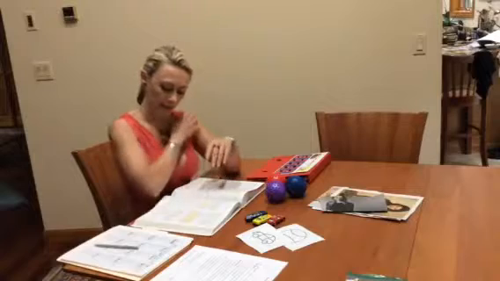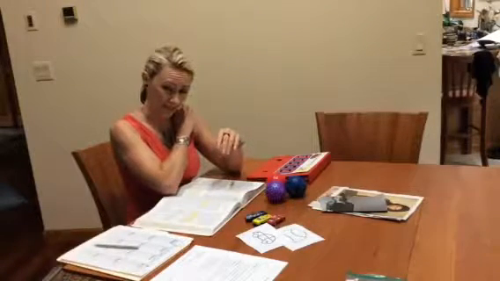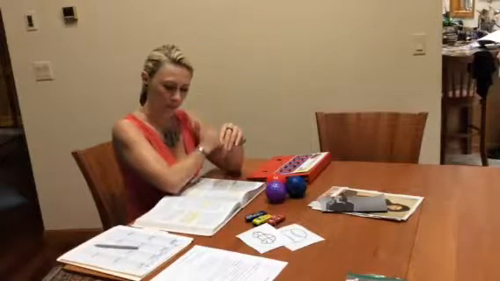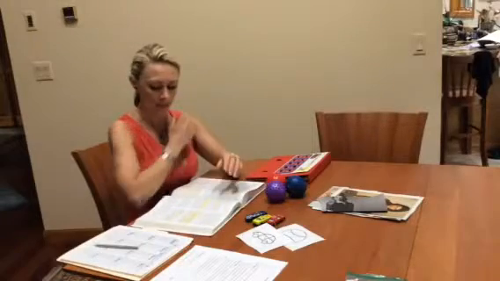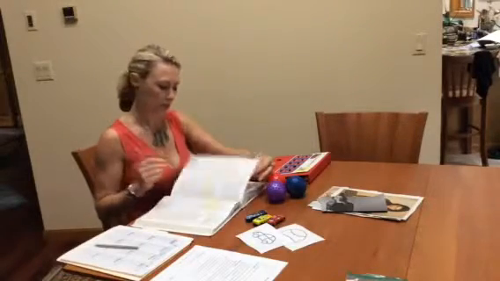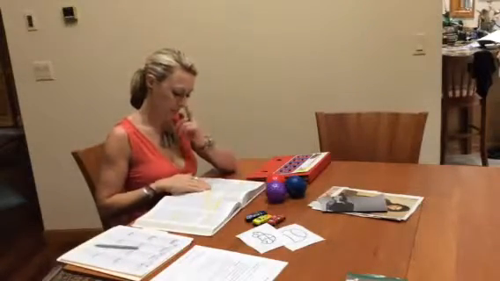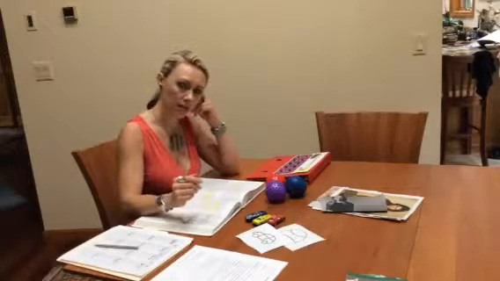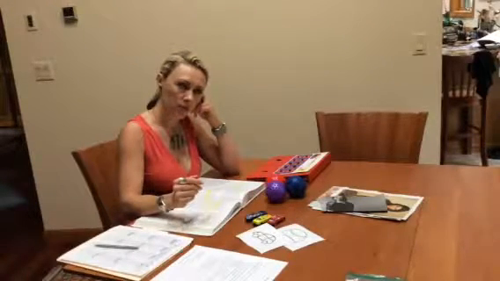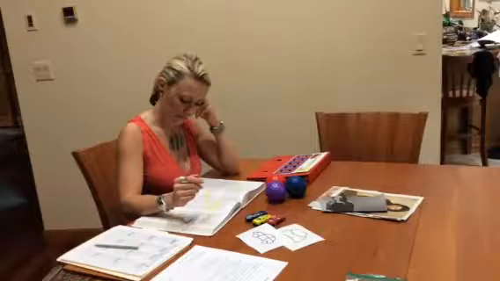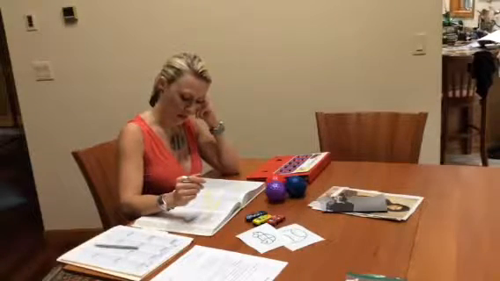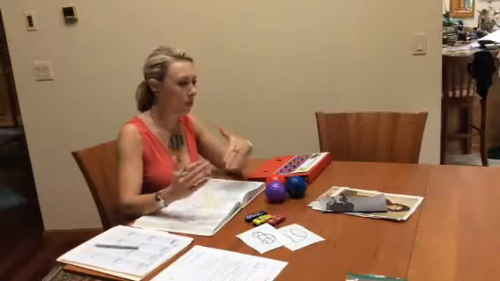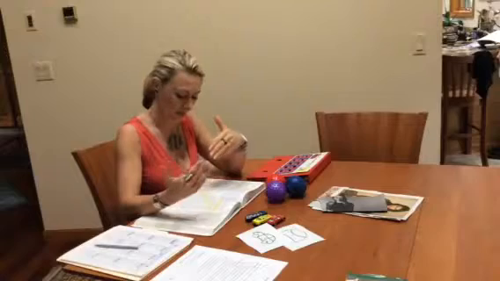Then next to manding, we also have tacting. Tacting, as Skinner defines it, so on one side of the card, write the term tact. And then on the other side, we're not going to go overly scientific here.